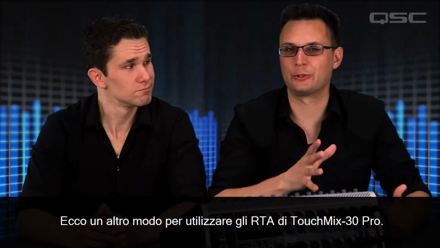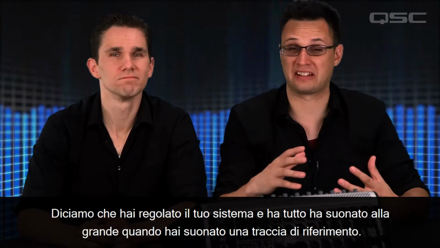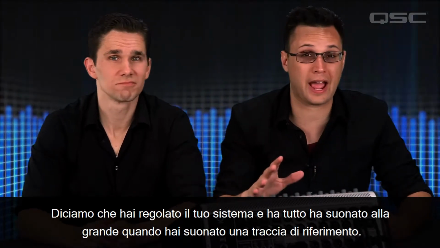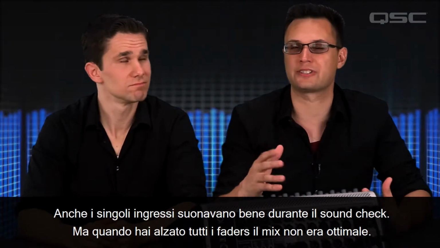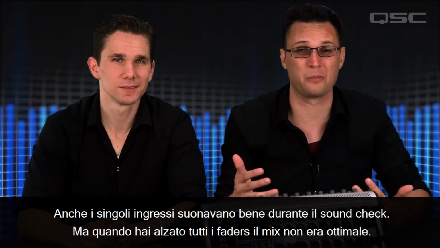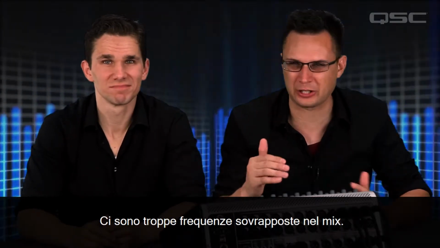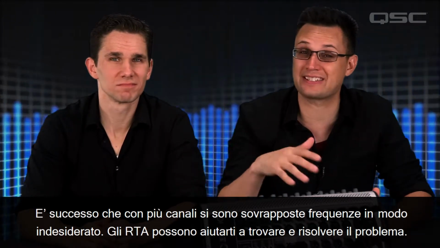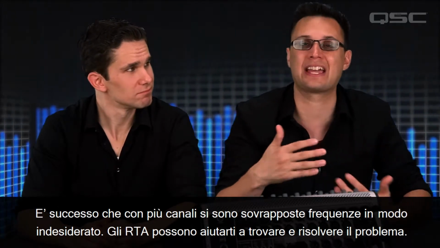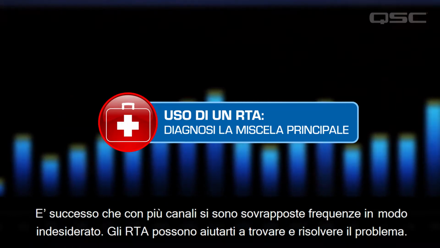Here's another way to use the TouchMix-30 Pro's RTAs. Let's say that you've set up your system and it sounded great when you played a reference track. Even the individual inputs sounded fine during sound check. But when you pull up all the faders and listen to the whole mix, not so much. There's just too much of certain frequencies in the mix. What's happened is that multiple channels are adding together in an undesirable manner. Well, the RTAs can help you find and fix that problem.